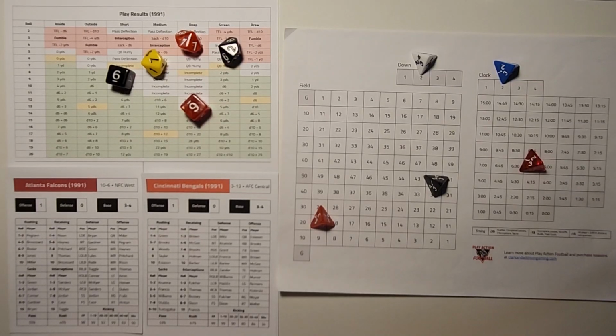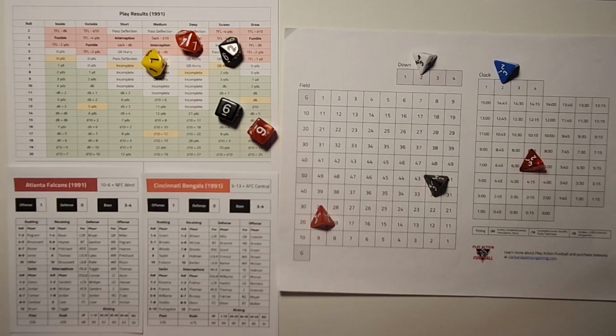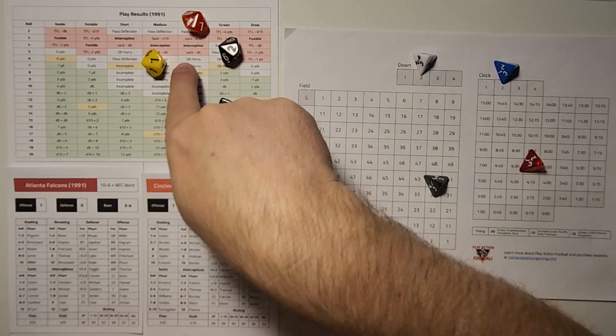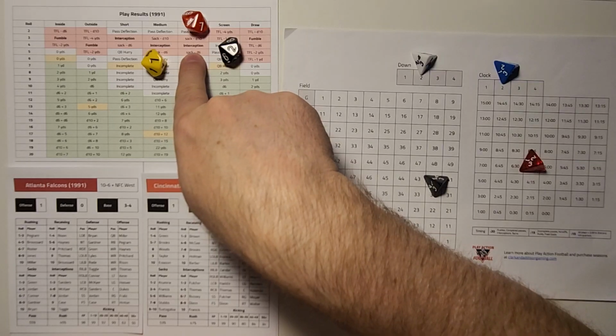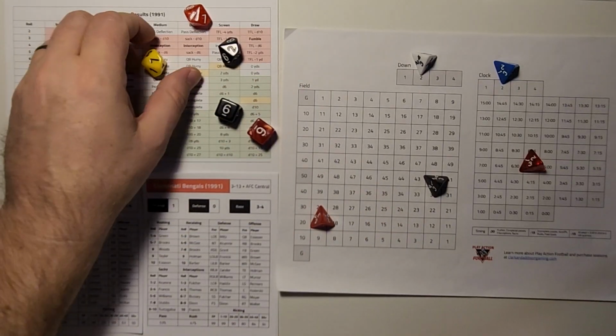2nd down and 4. Second down and 3. Sorry. 2nd down and 3. Deep ball against a base defense. So that's a 0. So we're going to have a +1 advantage. They're going to need it. 3 plus 1 is 4. 4 on a deep ball is an interception as Jim Miller drops back and throws a pick.